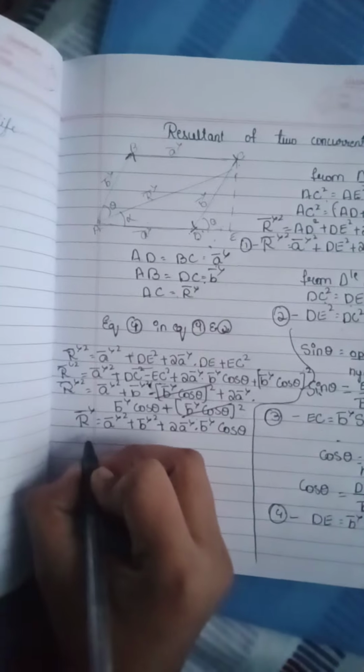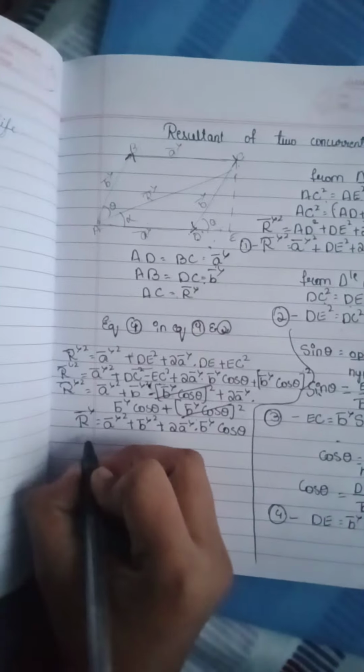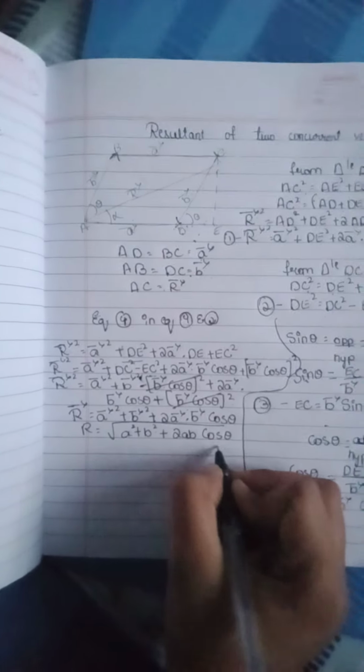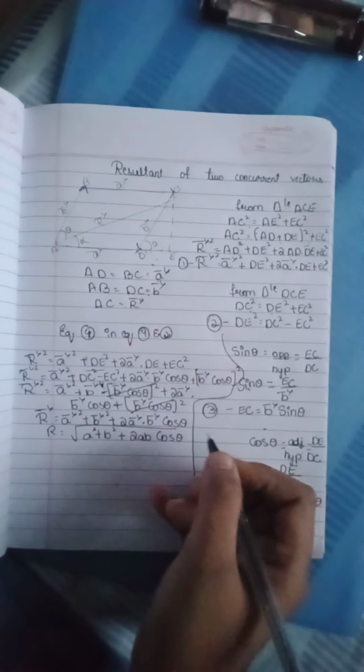Square root cancel means R is equals to root of A square plus B square plus 2AB cos theta. This is the resultant of two concurrent vectors.